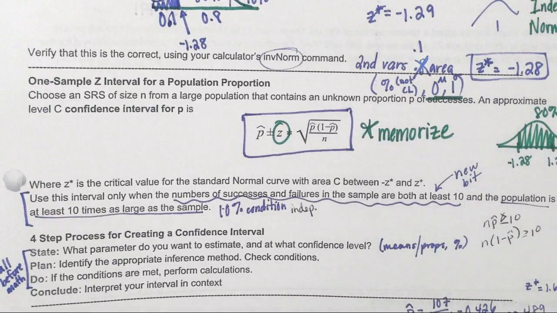And then we still have to check random. It's got to say random somewhere in there. And the only new bit, which you might want to highlight on your notes. So I think you've got the random.